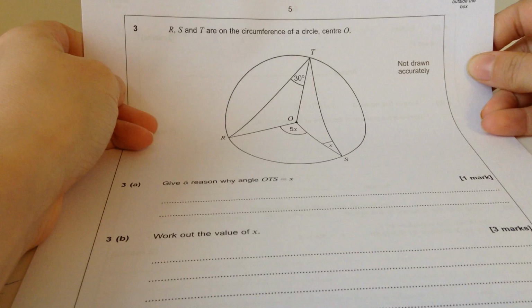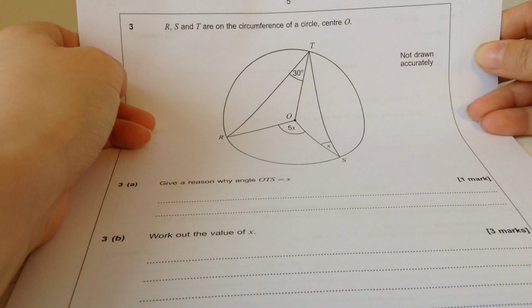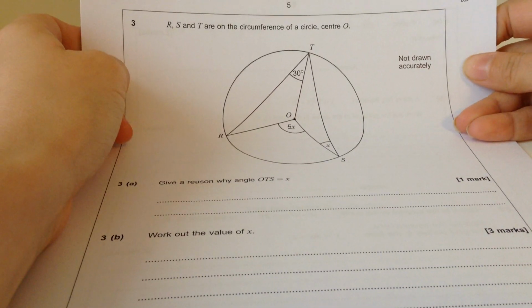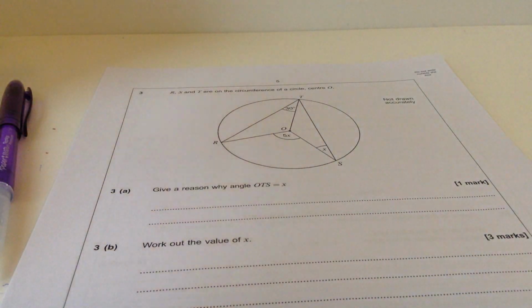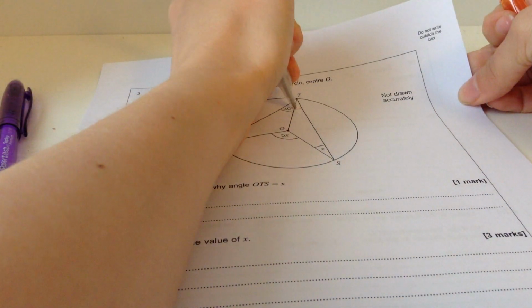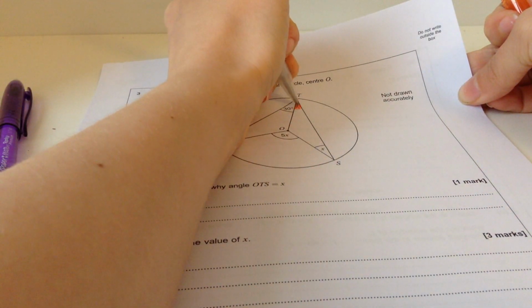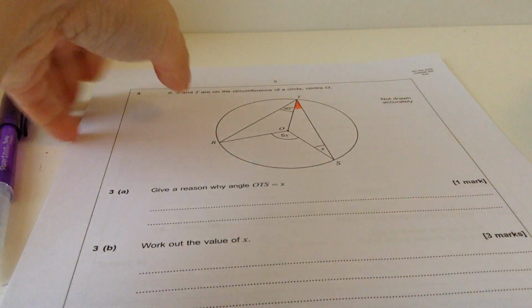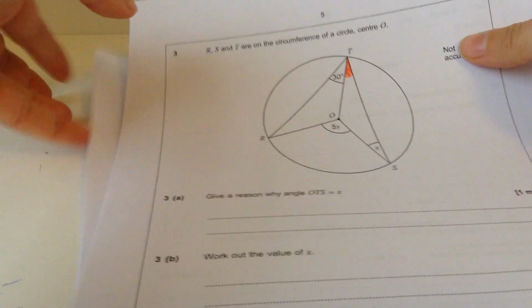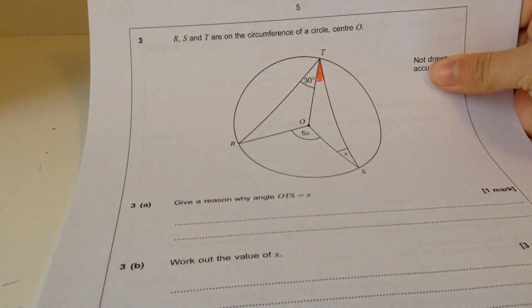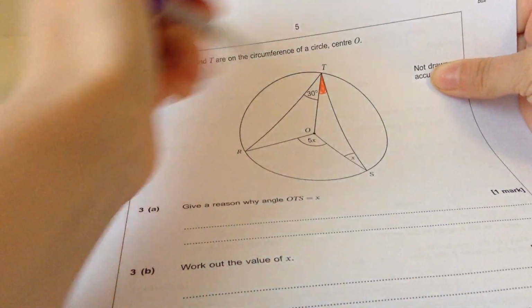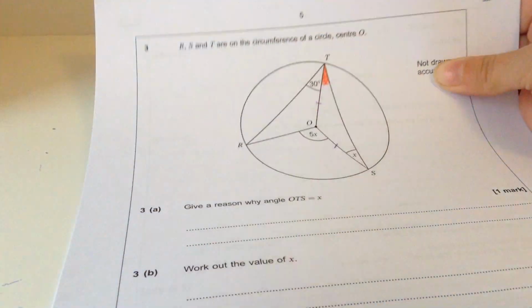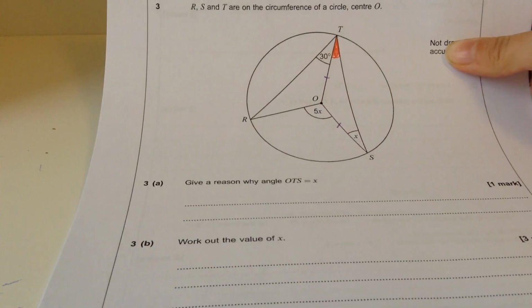Question 3. R, S and T are on the circumference of a circle, centre O. Give a reason why angle OTS equals x. Okay, so it's the same as that. Well, that's because it's an isosceles triangle, isn't it? Because this length and this length are both radii, so it's isosceles.